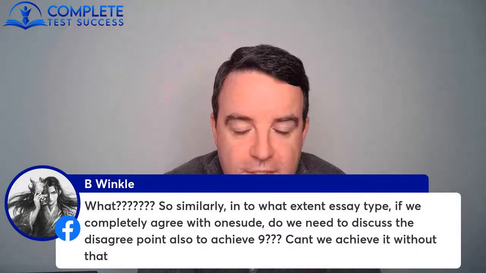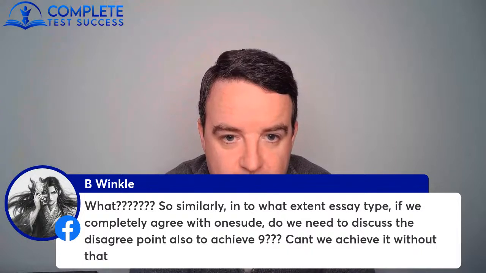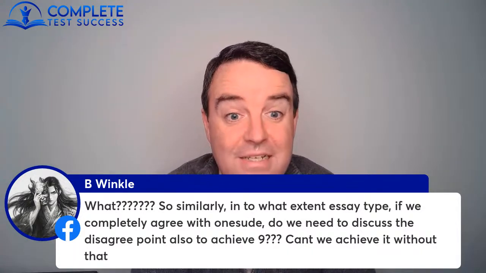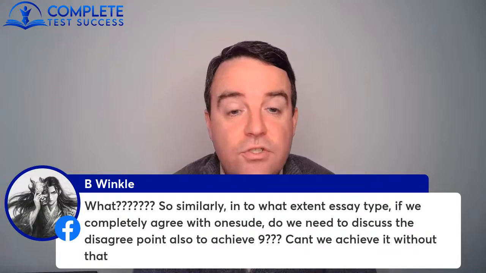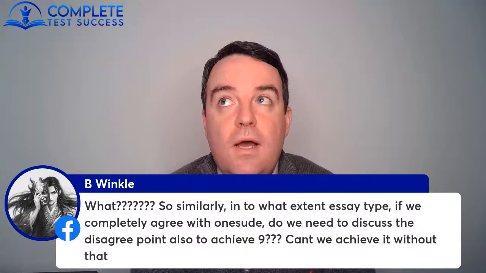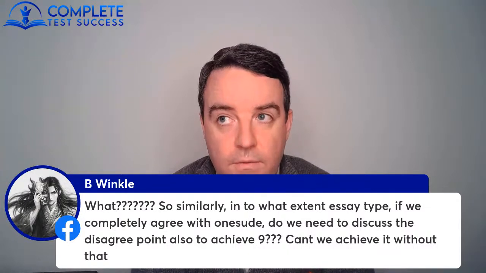So, a similar question about the to what extent essay type: if we completely agree with one side, do we need to discuss the disagree point to achieve a 9? We do for a band 9 in task achievement, but you're putting in extra effort. You're making it more complicated, and there's enough to do already.